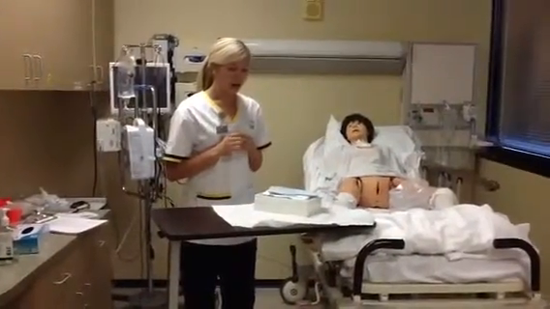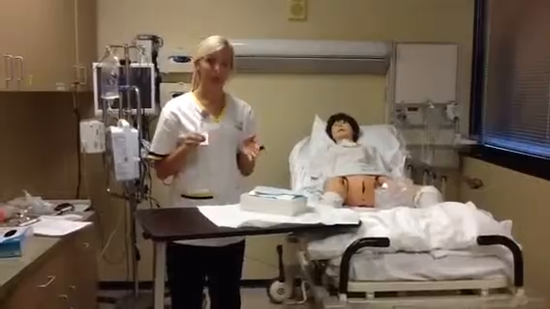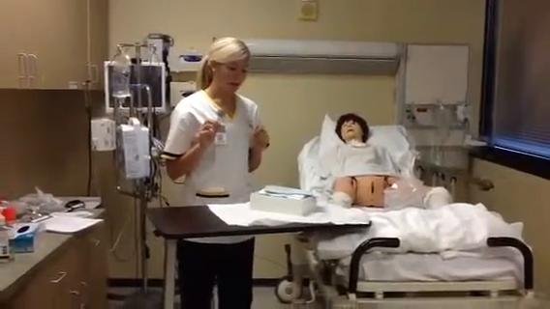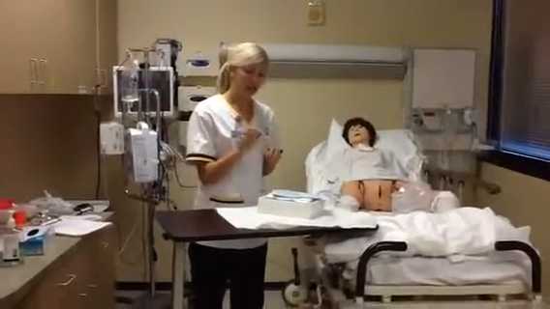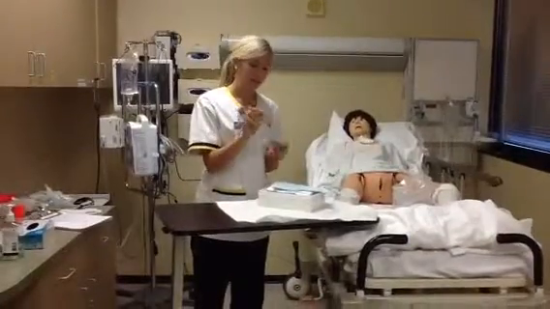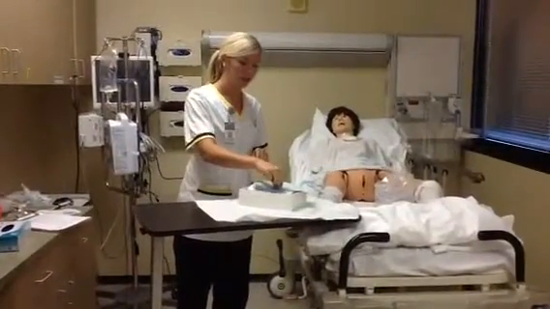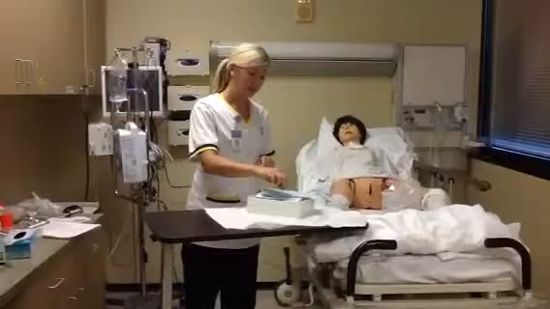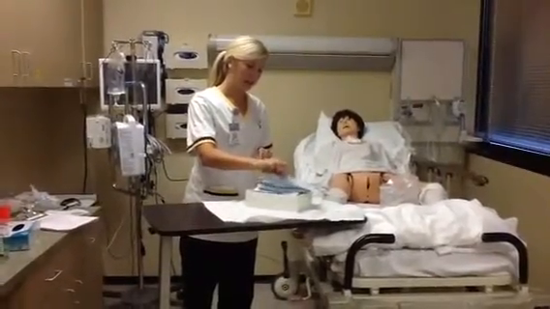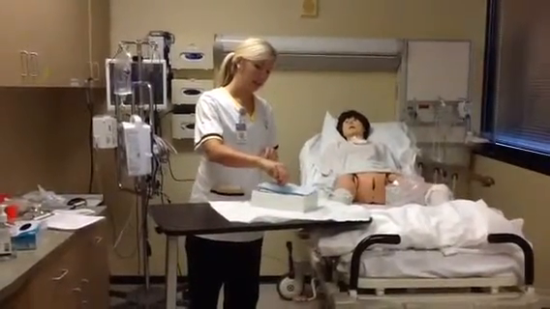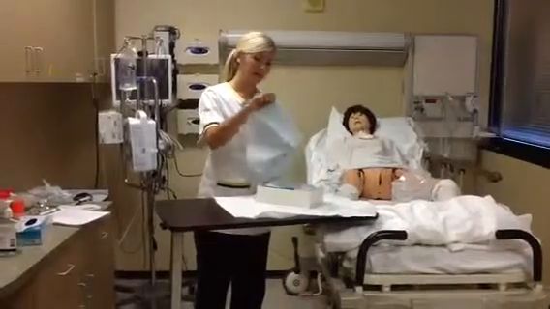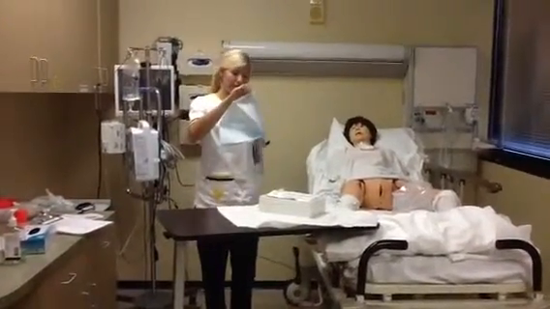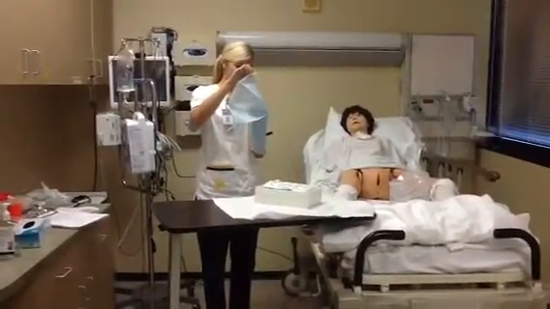Okay, so my first thing that I'm going to do is grab this blue drape, and I want to make sure that I grab only the shiny side. I'm just pinching it a little bit, not reaching over my field too much, pinching within this little margin. Again, only touching the shiny side. And I'm going to step back, grasping the 1-inch margins.